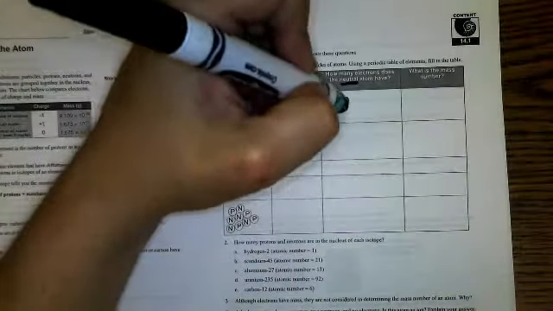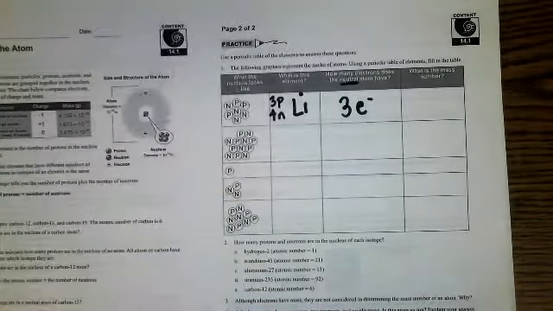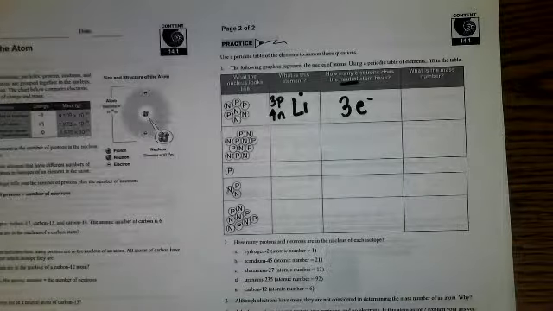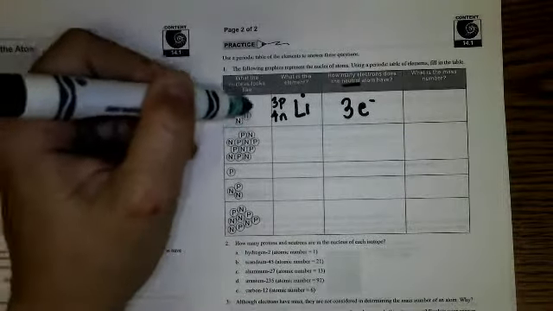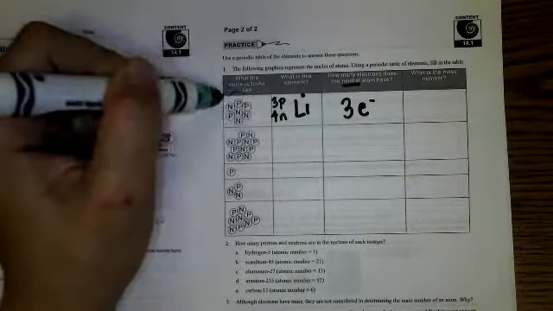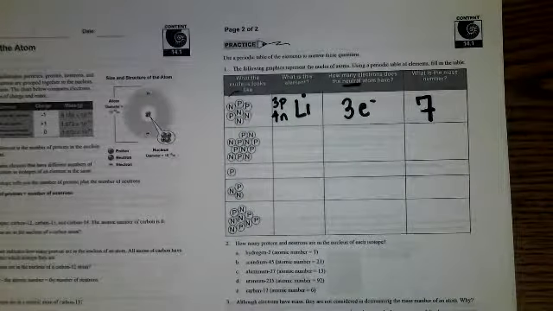And then how many electrons does this neutral atom have? It would have 3 electrons, because 3 positives would balance with 3 negatives. And the mass number is the total number of dots or circles in the nucleus. So 3 plus 4 would be 7.